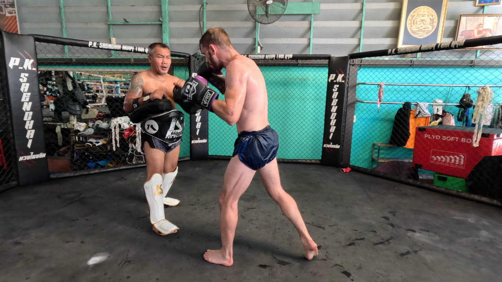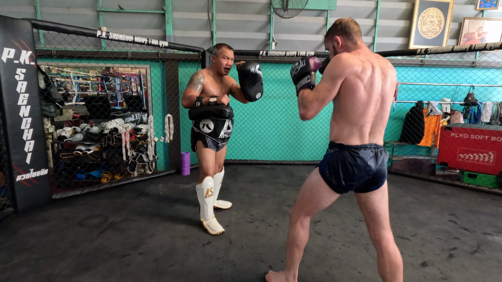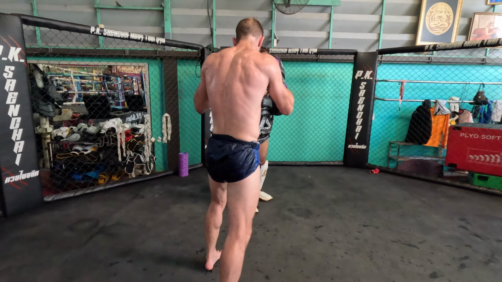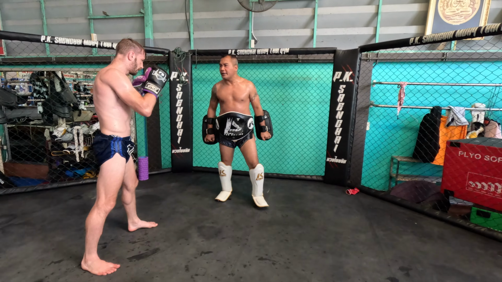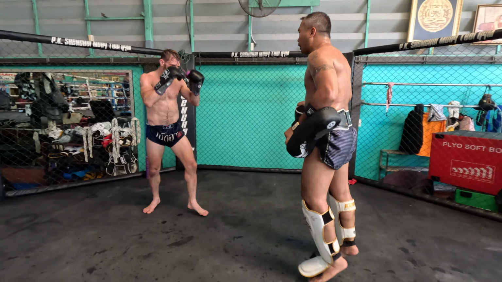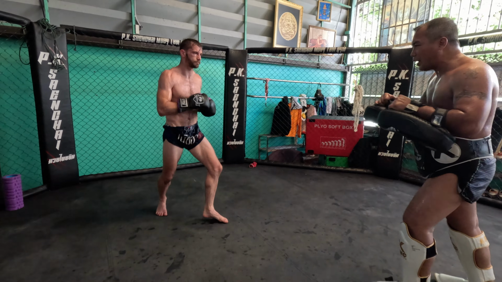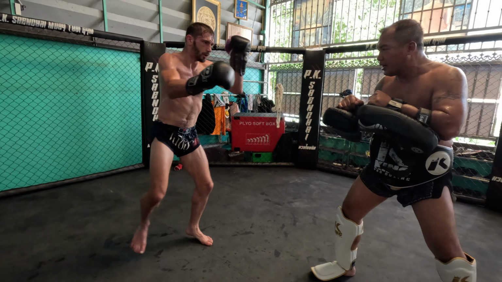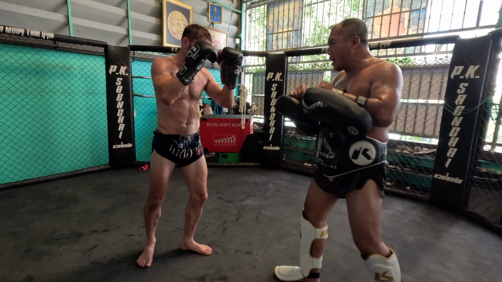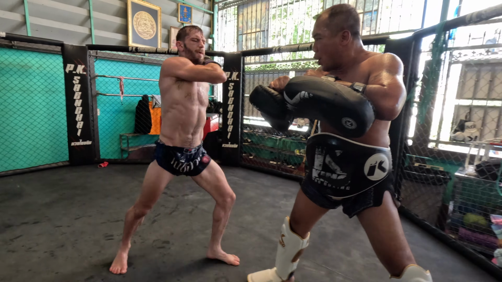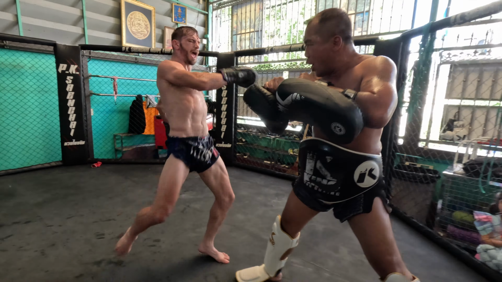Now this is where the pad work starts. The emphasis was kept again on powerful direct punches, powerful right kicks, the teeps, and then lots of defense, blocking my opponent's left kicks. And of course, the conditioning aspect.